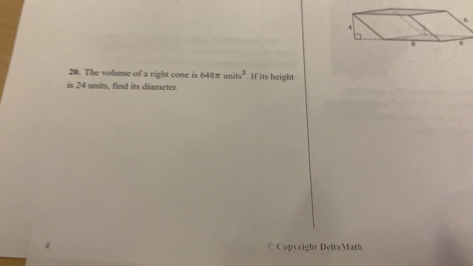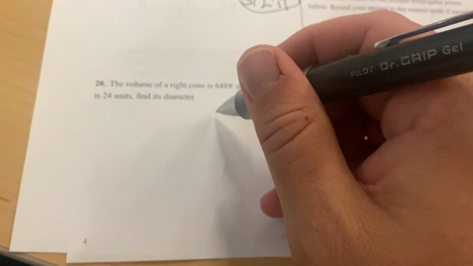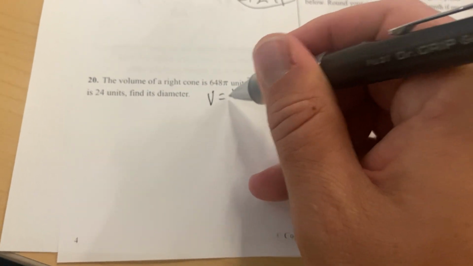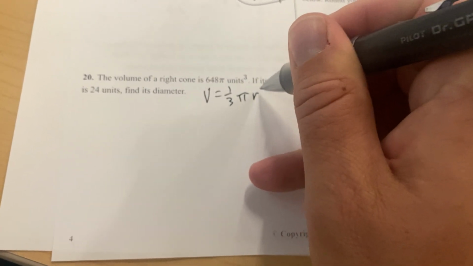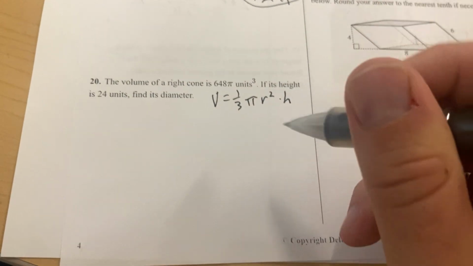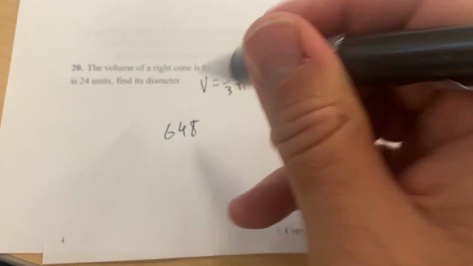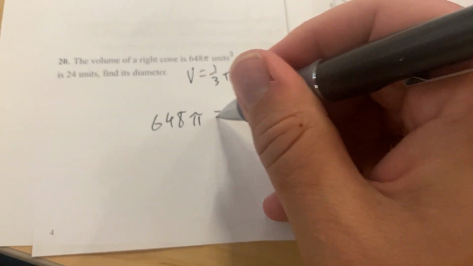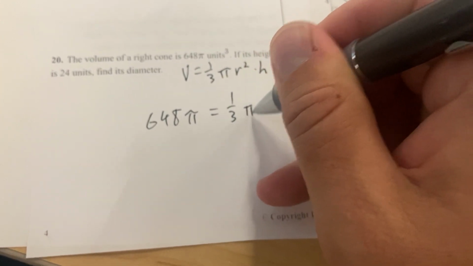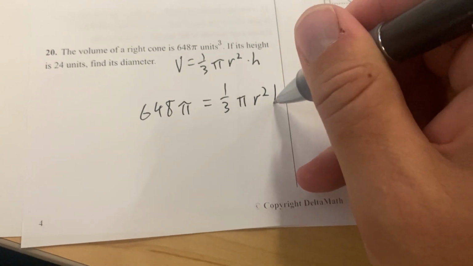Volume of a right cone is, I was looking for one of these. It's all about setup. Volume is equal to 1/3 pi radius squared times the height. This tells me my volume is 648 pi. That's equal to 1/3 pi times my radius squared times my height.